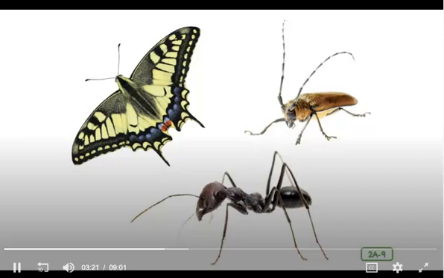So, now you've seen insect eyes and mouths. What else do you see on the head of these insects? Yes, those long feelers. Those are the insect's antennae, their most important sense organs. Insect antennae come in a variety of shapes and sizes and help insects learn more about their surroundings.